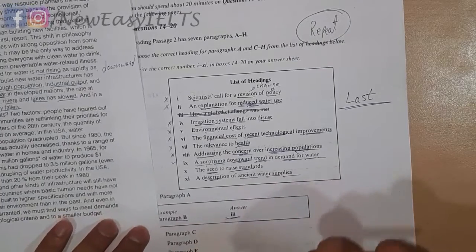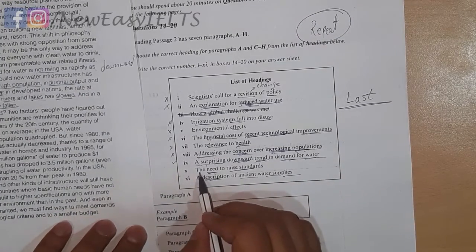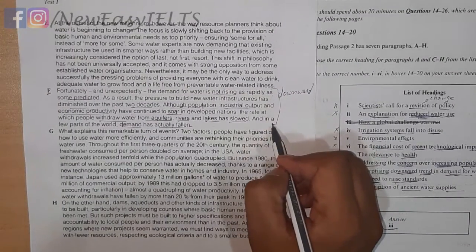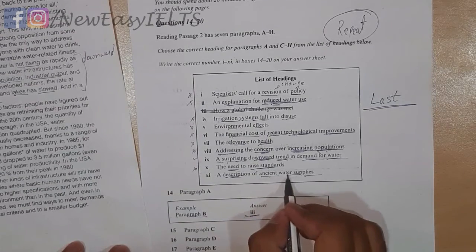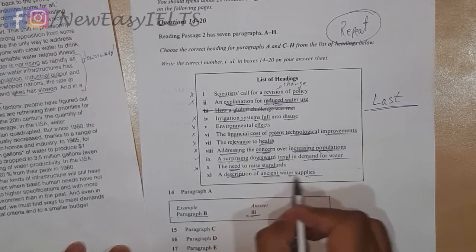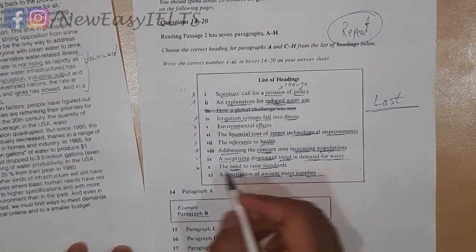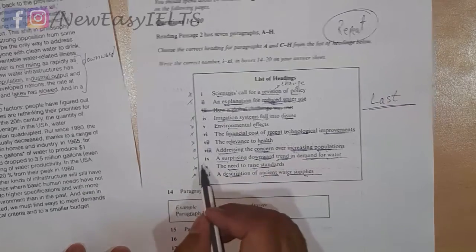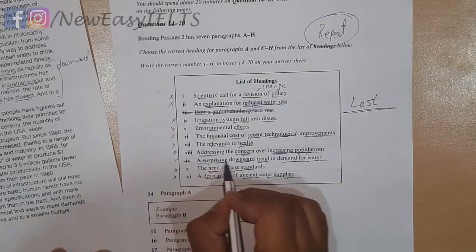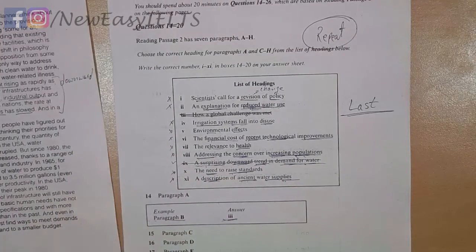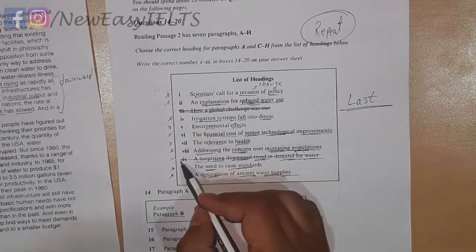So just quickly check the other two options also. The need to raise standards. Did we have anything about standards in this? No. So that is also not correct. A description of ancient water supplies. Ancient water supplies, we did not have that keyword, so that is also not correct. So what is the F paragraph's answer? That is 9. So cross that down. Okay, so we have found one answer.